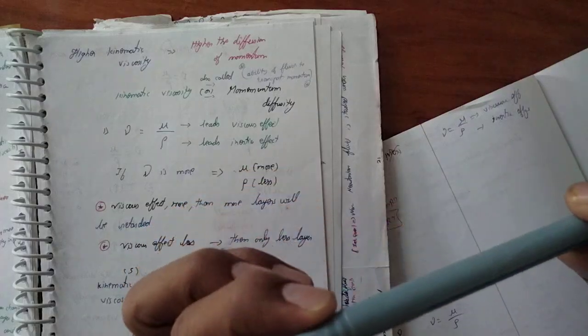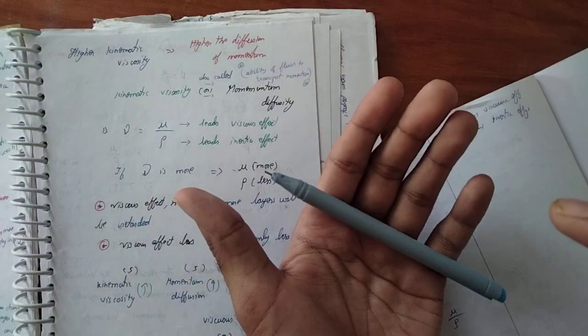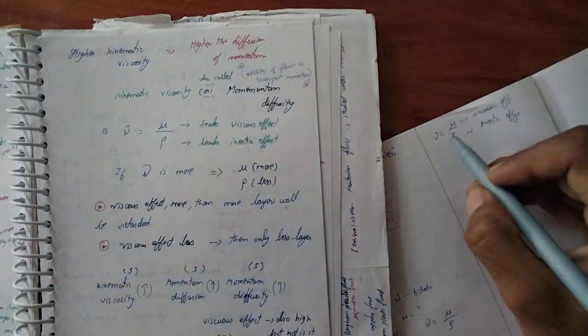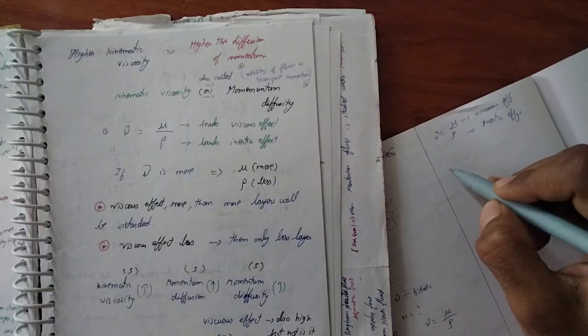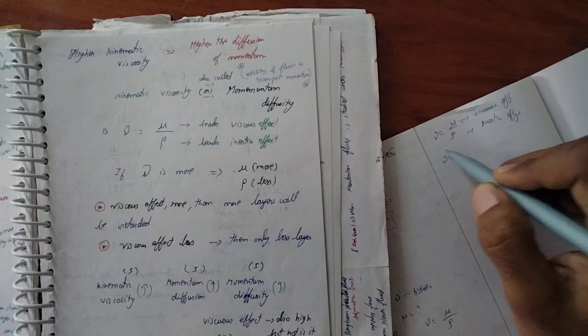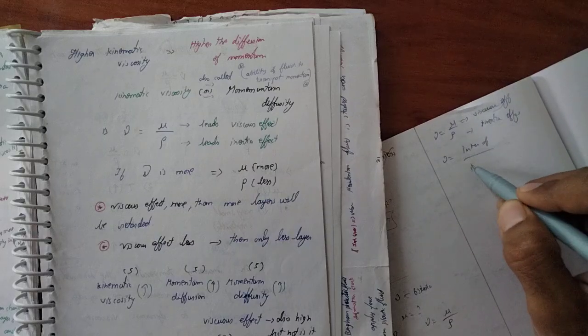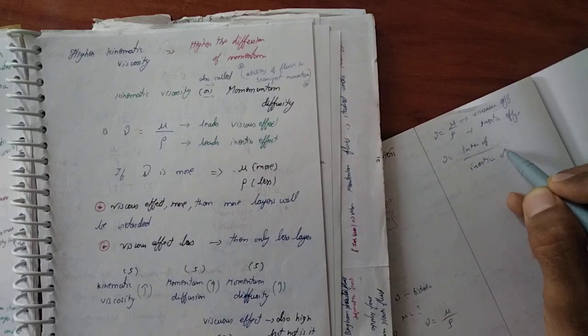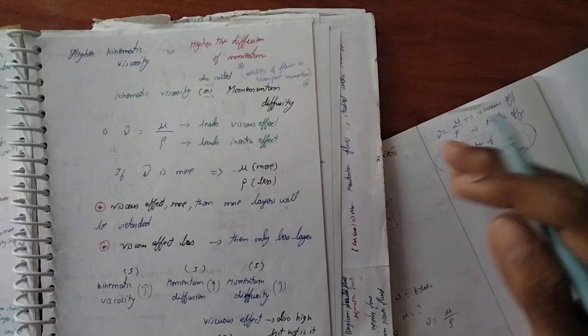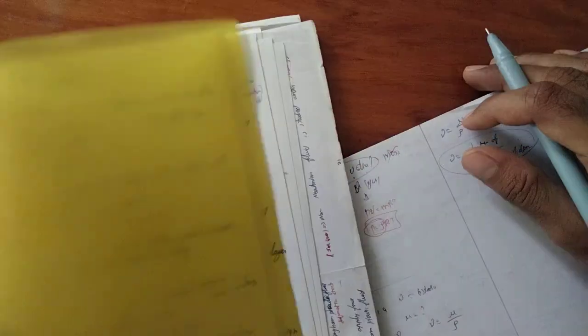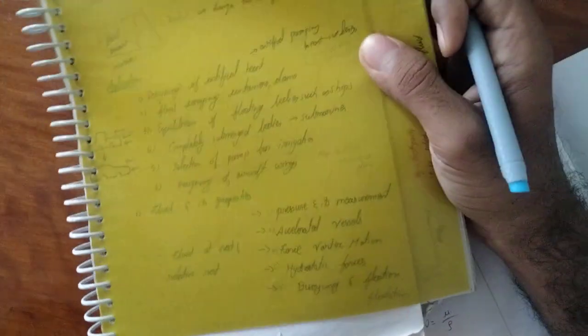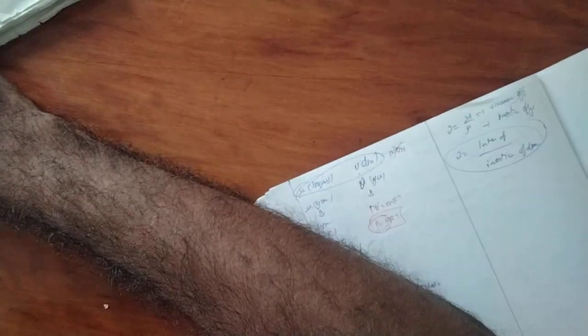The iron density is so much higher, so that's why my hand has a little bit of pain. As I told you, the viscous effect means the internal resistance between two layers. So kinematic viscosity represents the internal resistance of two layers divided by the inertial effect of the density. I will explain each and everything. After finishing one or two questions, we can go for the third one. I think you can understand.